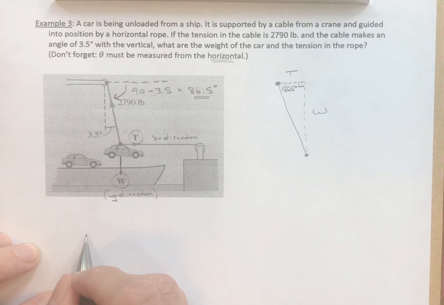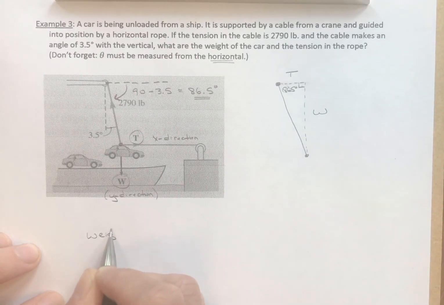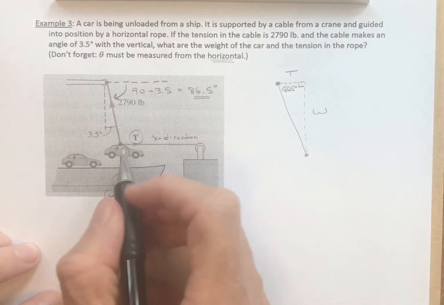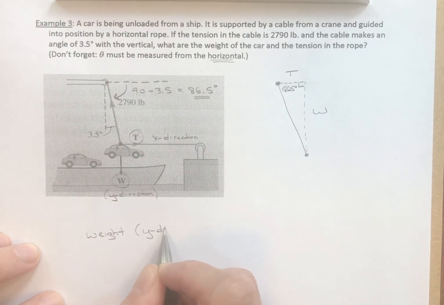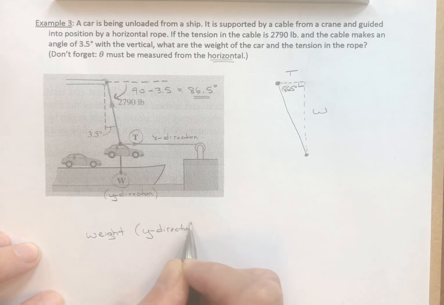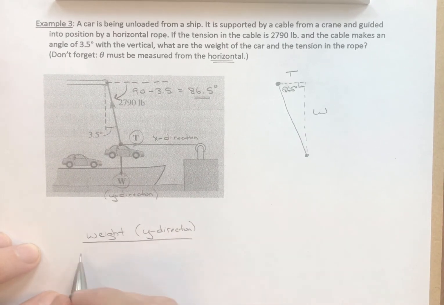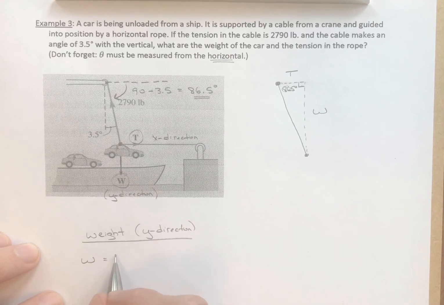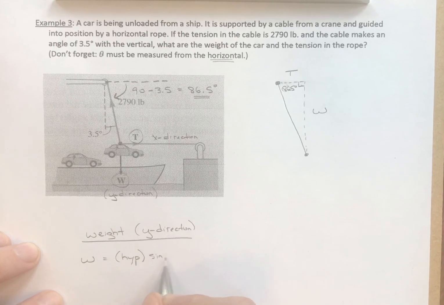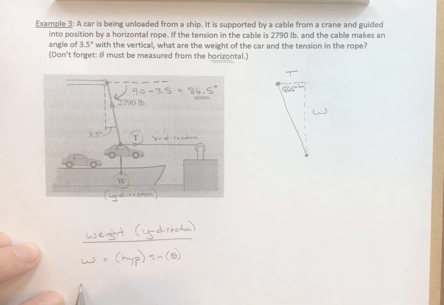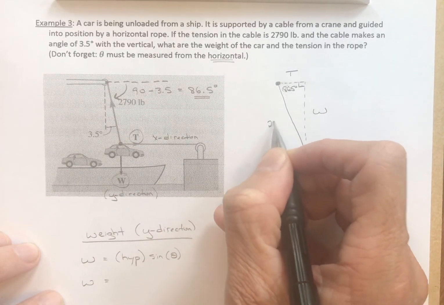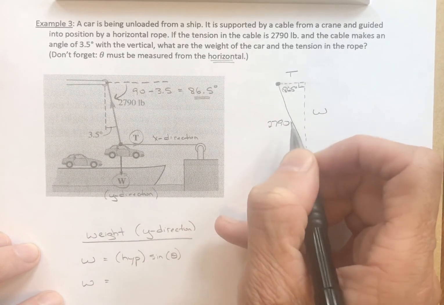Okay, so the weight. It says find the weight and the tension. Well, the weight is in the Y direction, so we'll do Y direction first in this case. The magnitude, the weight, is equal to the hypotenuse times the sine of the angle. The hypotenuse is 2790 right there.